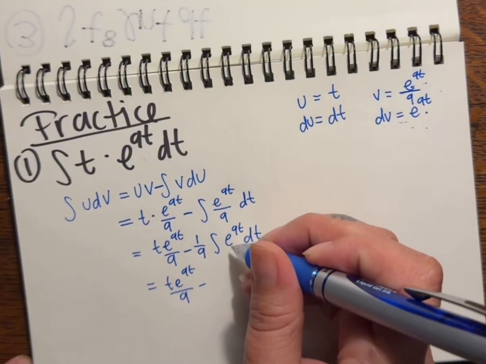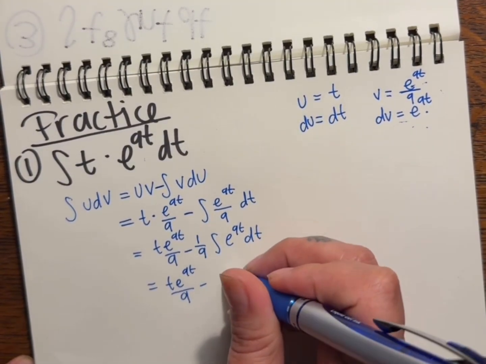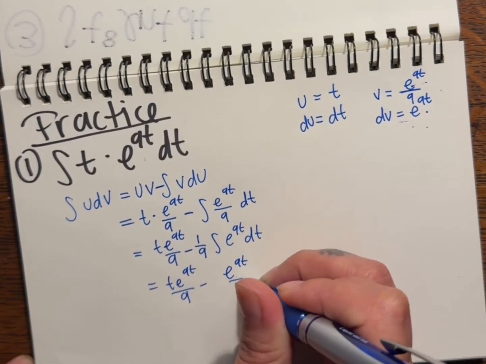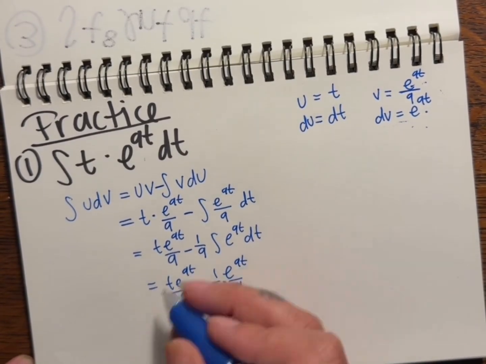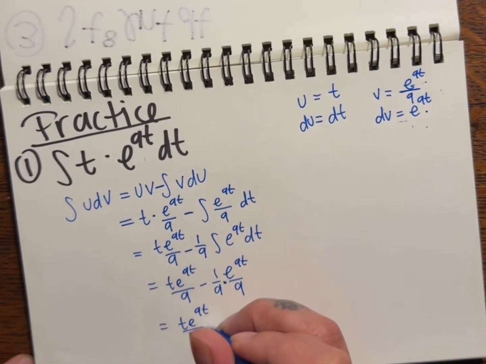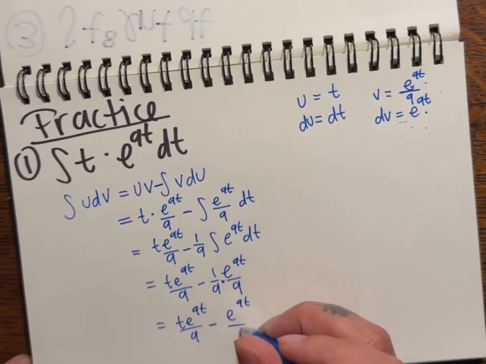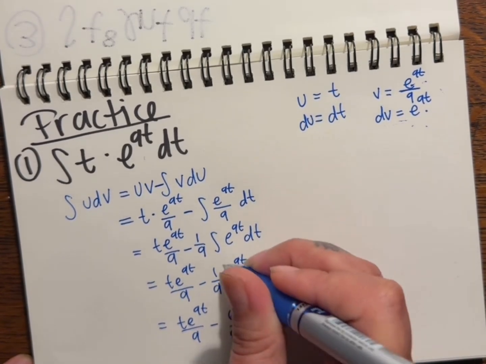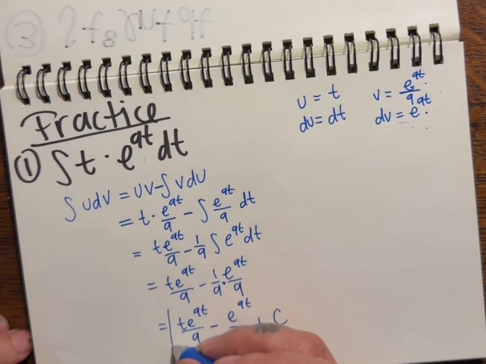And then e to the 9t, what's the integral of that? We already did it earlier, right? So it's e to the 9t over 9. And then we still have the 1 over 9 in front. And then let's just simplify this. So this is going to be t times e to the 9t over 9 minus e to the 9t. 9 times 9 is 81, 1 over 9 times 1 over 9, right? It's 1 over 81 plus c, and that is your answer.